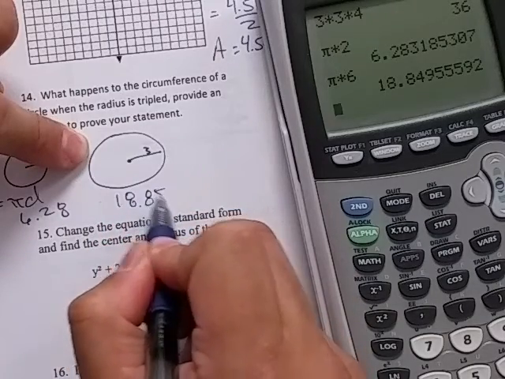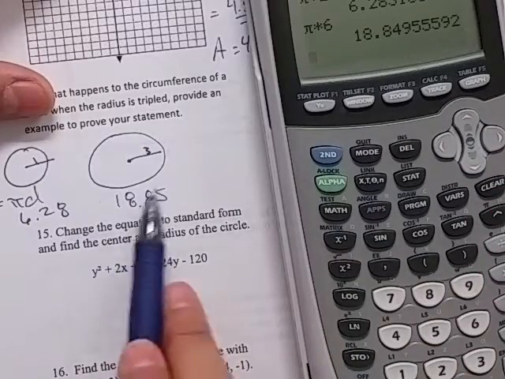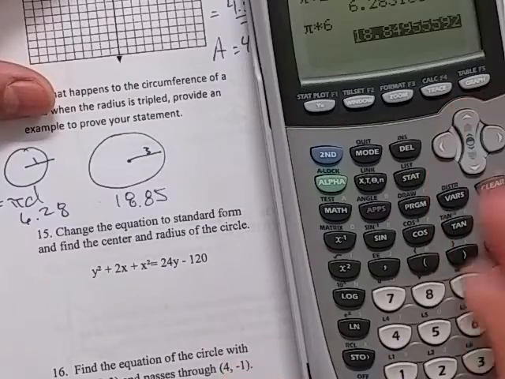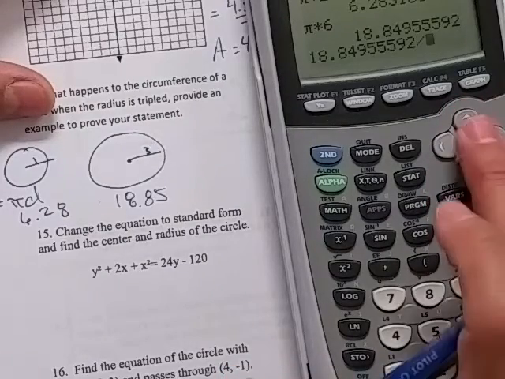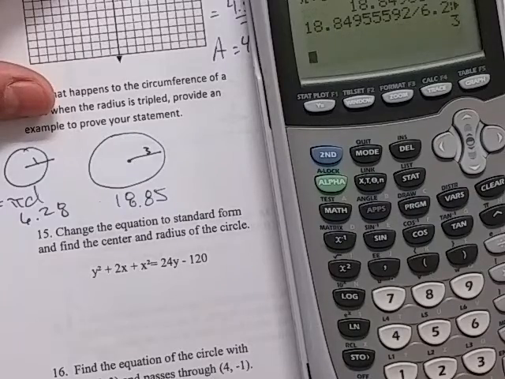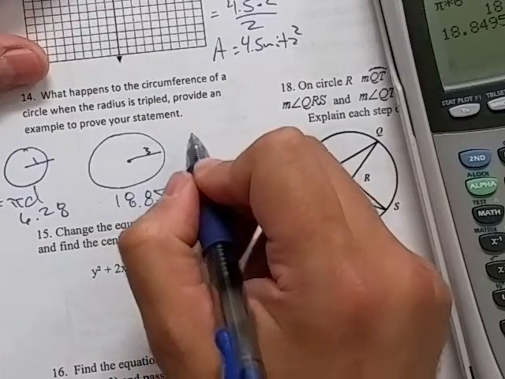Okay, so now if I were to do the comparison, so this divided by this, in my calculator I'm just going to go this divided by this, and so I should get my scale factor.